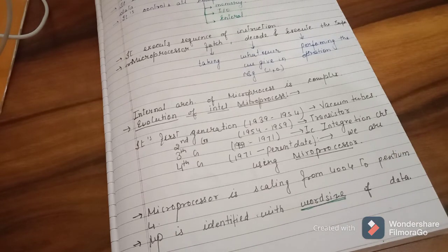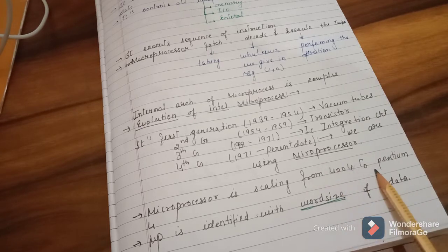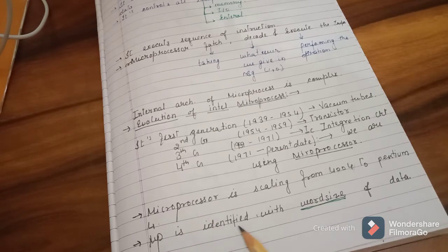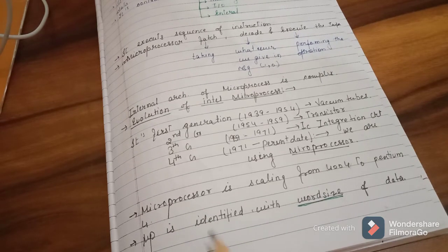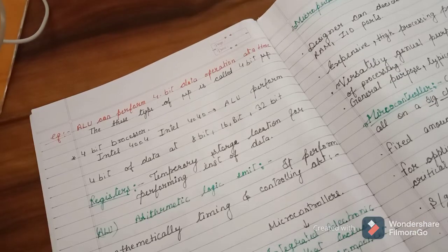Okay, the microprocessor is scaling from the 4004 to the Pentium 4. A microprocessor is identified by its word size, the size of data the ALU can perform an operation on at a time.